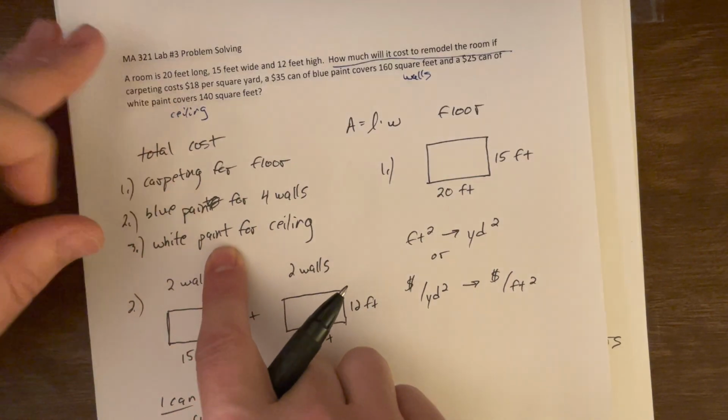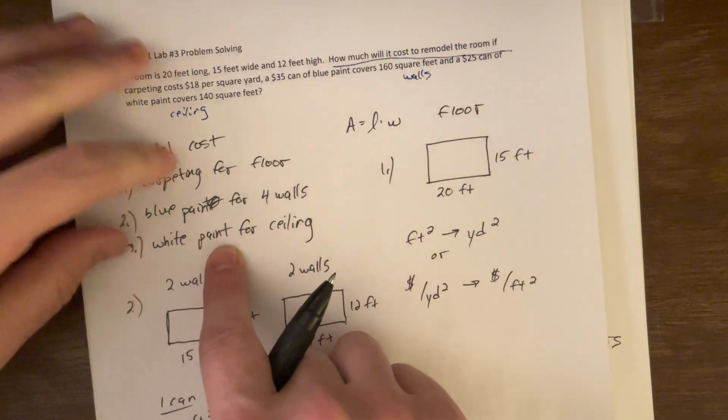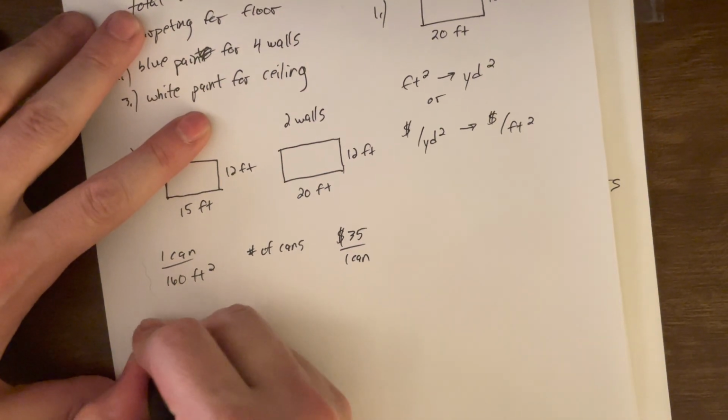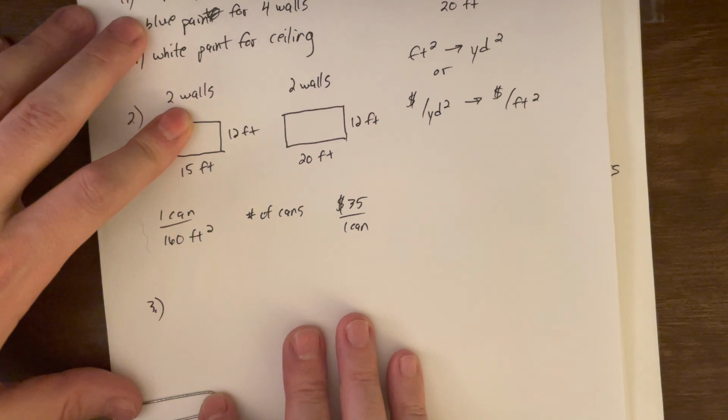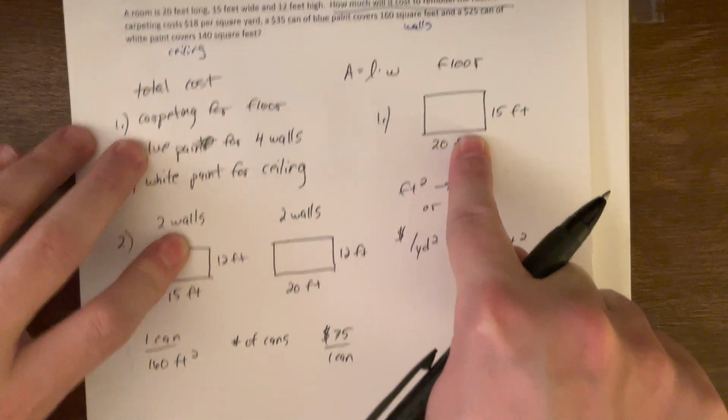And now, last but not least, painting the ceiling. Number 3, thinking about my ceiling. Well, the ceiling looks just like the floor.